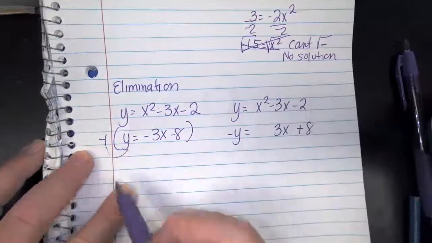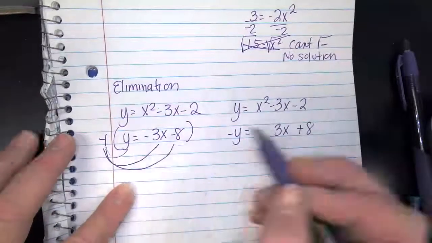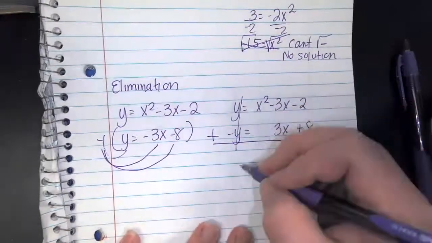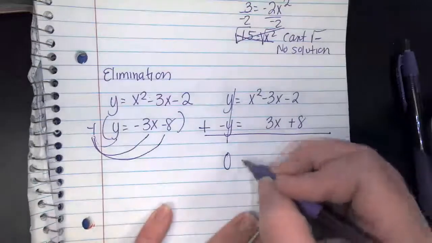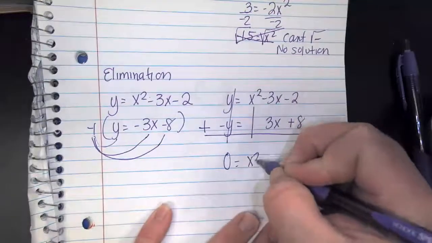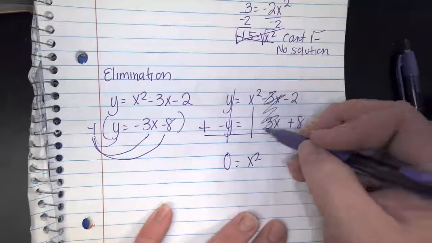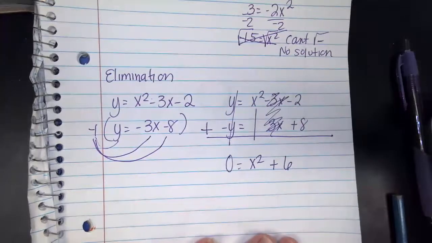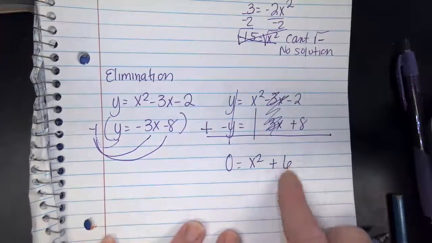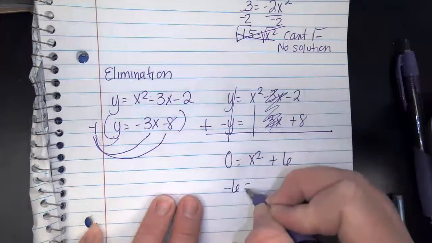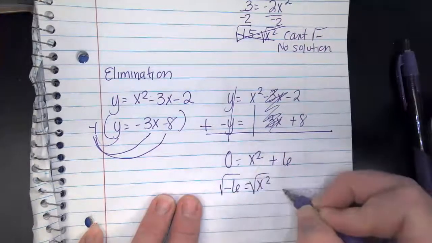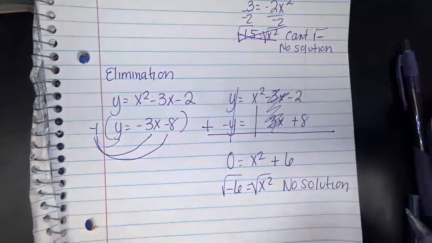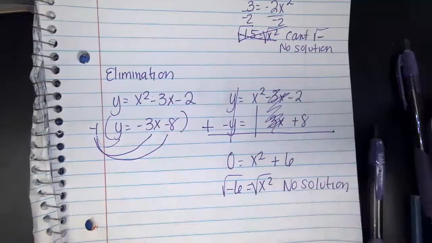Okay, do you see what happened? I did negative, negative, and negative. If I add these together, the y's cancel out, right? This x squared comes down, the 3's go away, and I get plus 6. Now, that is solved by a square root, so I would subtract 6, square root each side, and I get no solution. So you'll have to decide if that is your favorite way of solving that.